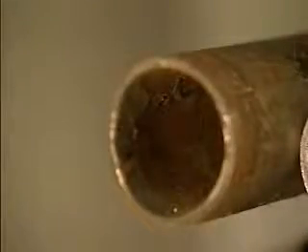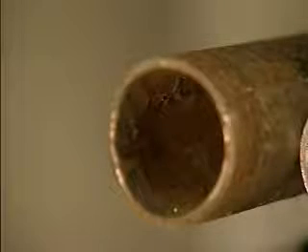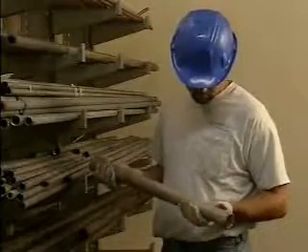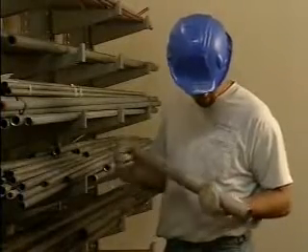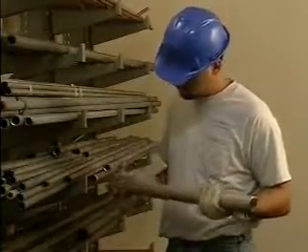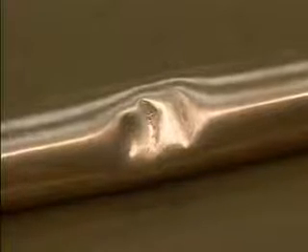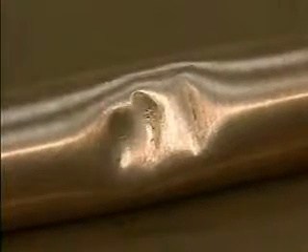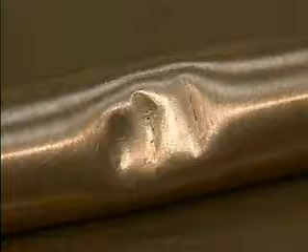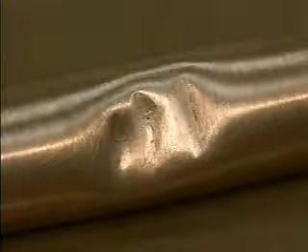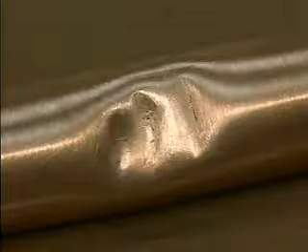Internal corrosion results when oxygen in the air dissolves into the fluid carried by the pipe. Choosing a pipe material that doesn't interact with the environment, such as stainless steel, will help reduce both types of corrosion. Another common type of damage, dents, can diminish the strength and capacity of a pipe. Dents can be caused by mishandling pipes or improperly storing them. Replace dented pipe as soon as possible.